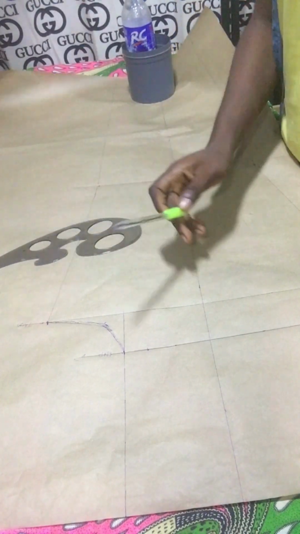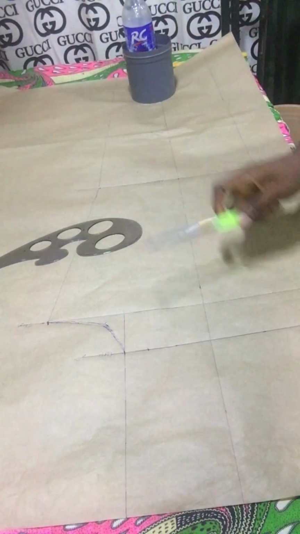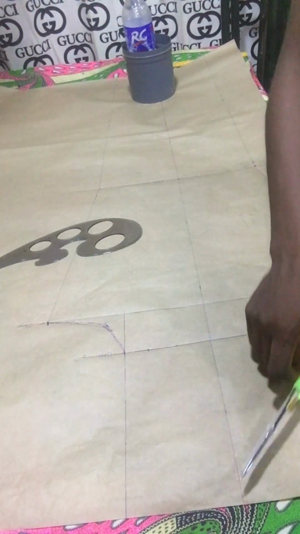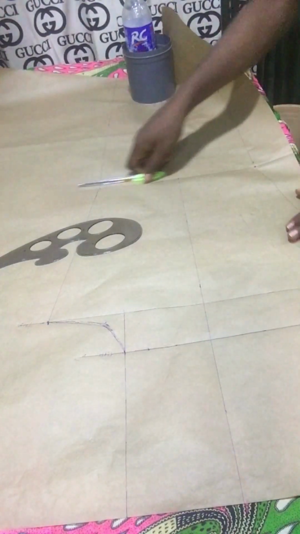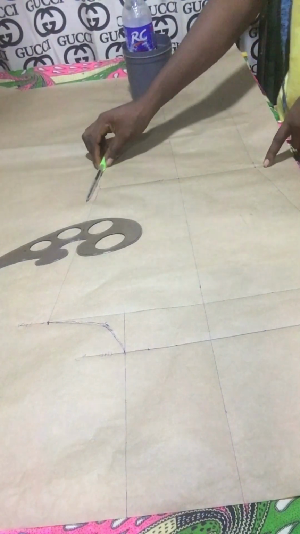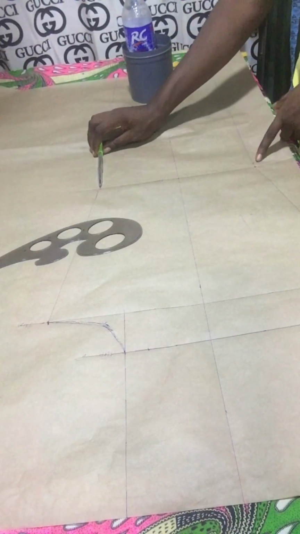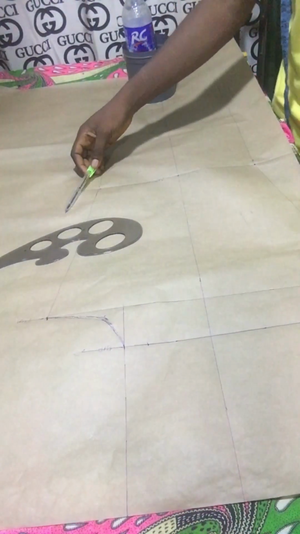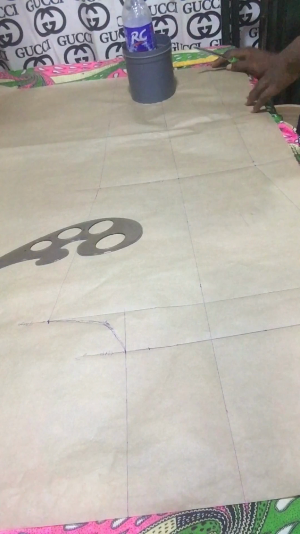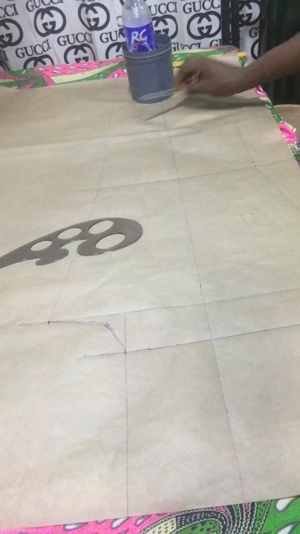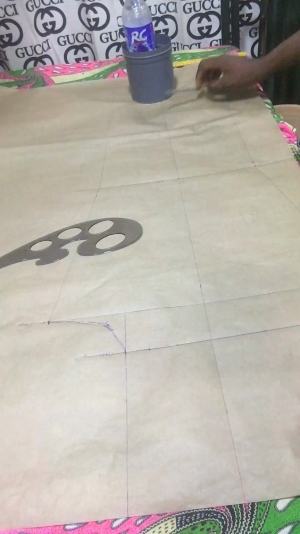The next thing we did was to take our waist to knee measurement, which I marked here. Then we also inputted our round knee measurement here, plus 1 inch for the sewing allowance. Then we went down to the hem and did the same thing: we inputted our round hem measurement plus 1 inch sewing allowance. So that is what we have here.